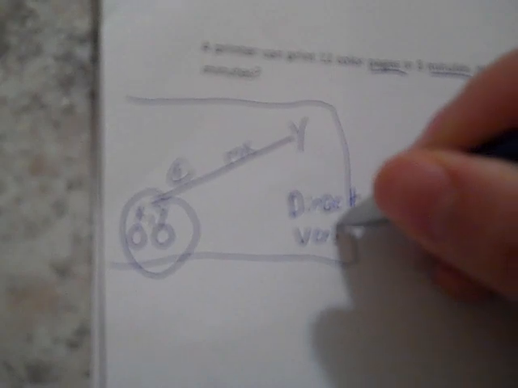I don't know my M, but use a little bit of common sense. At 0 minutes of printing, do you think it's even conceivable that any pages have been printed? Is that even possible? No. So it's one line and it starts at 0, 0, and that's what we call direct variation, okay?